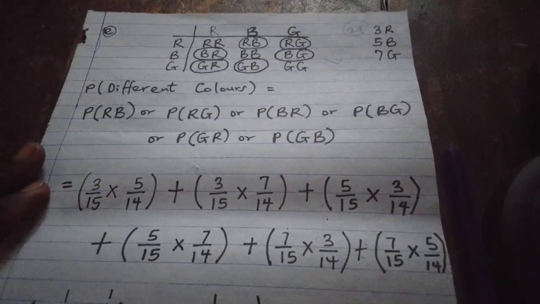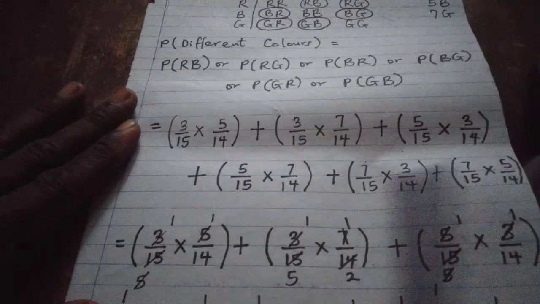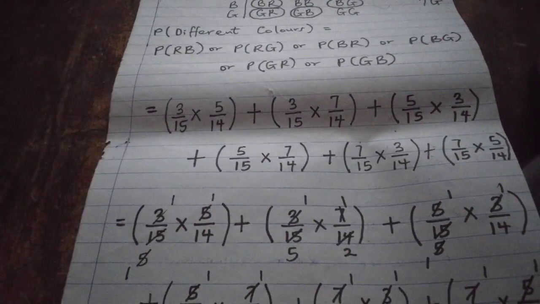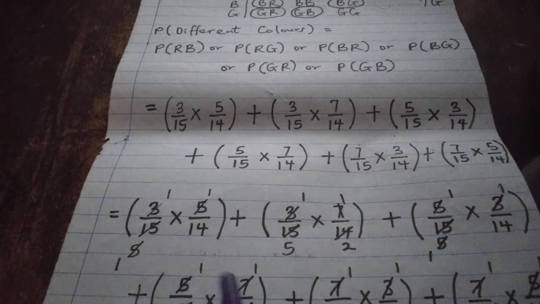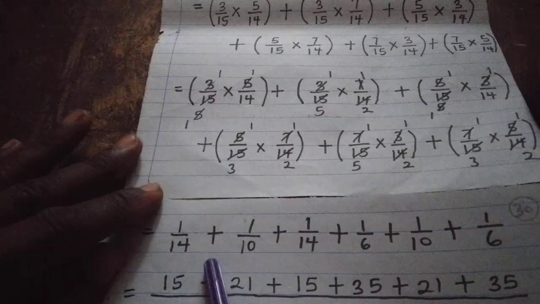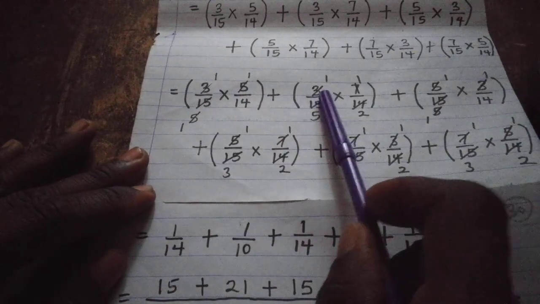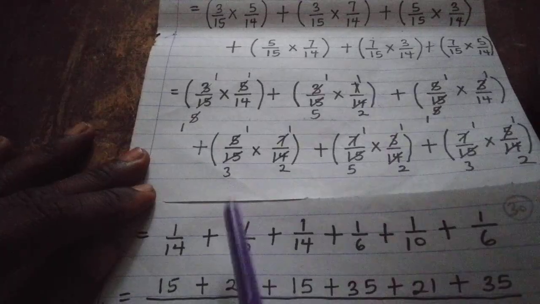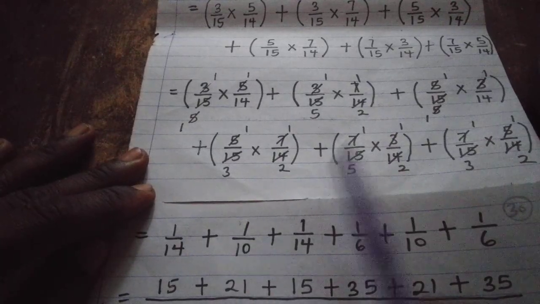So we are going to resolve this. So that means you have 3 over 15 times 5 over 14. That should give us, if you resolve that, 1 over 14, plus the probability of 3 over 15 times 7 over 14 will give us 1 over 10.